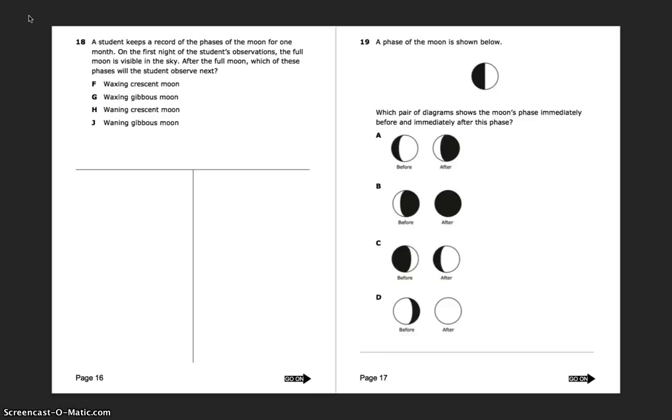Number 18. A student keeps a record of the phase of the moon for 1 month. On the first night of the student's observations, the full moon is visible in the sky. After the full moon, which of these phases will the student observe next? F. Waxing crescent moon, G. Waxing gibbous moon, H. Waning crescent moon, J. Waning gibbous moon. Number 19. A phase of the moon is shown below. Which pair of diagrams shows the moon's phase immediately before and immediately after this phase?